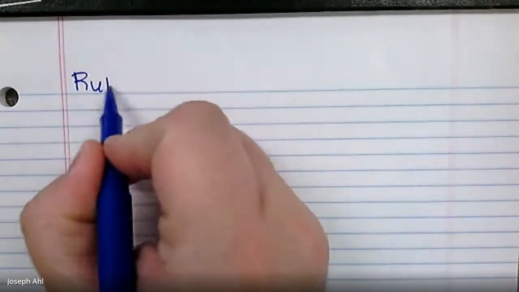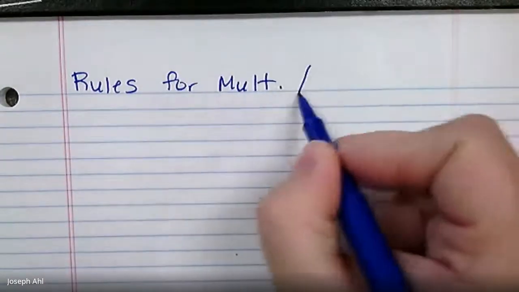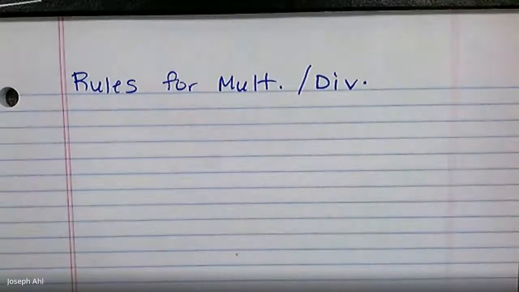All right, so I know you're thinking this is pretty dry so far, but let's get into some operations with radicals. So there's 2 rules we're going to talk about. Let's talk quickly about the rules for multiplying and dividing.